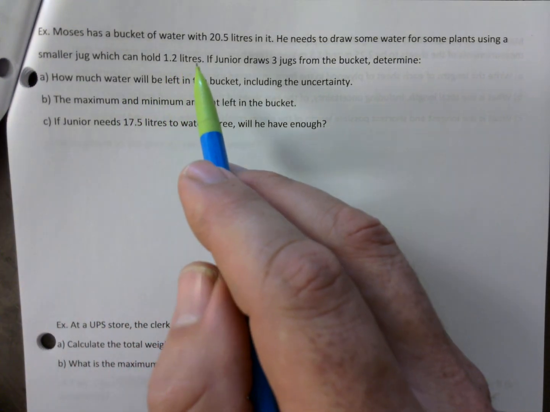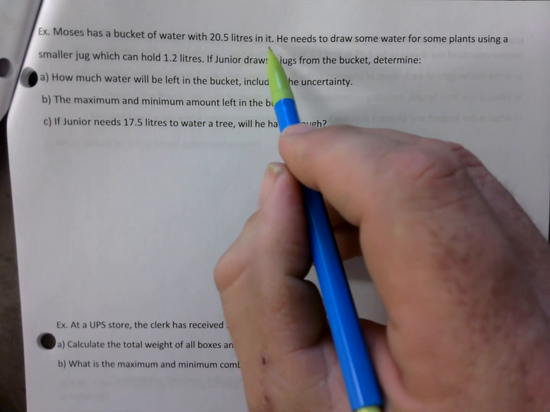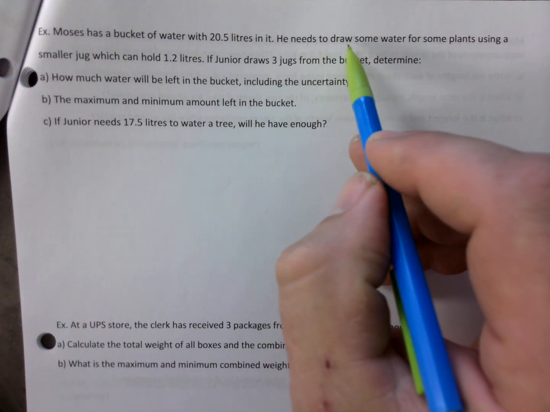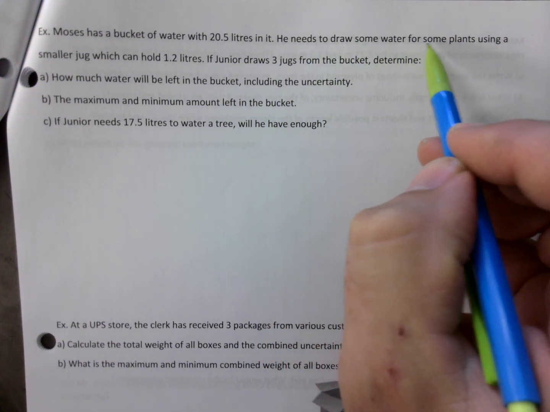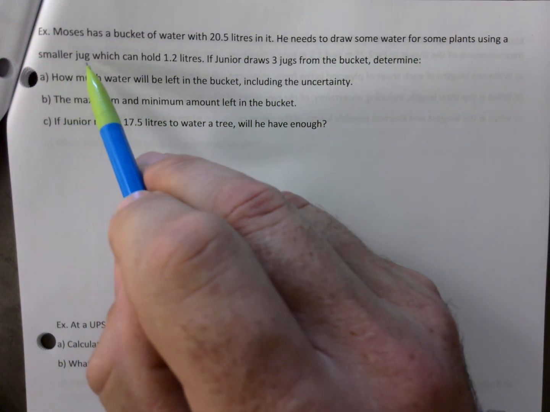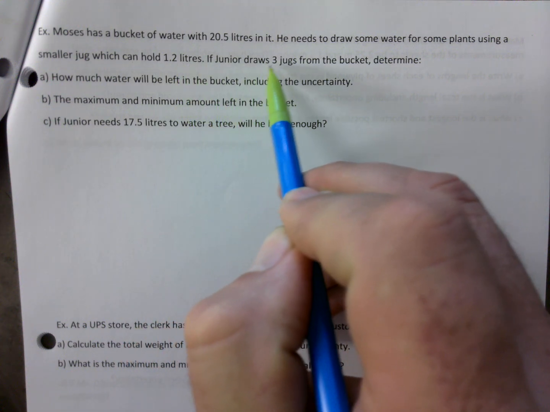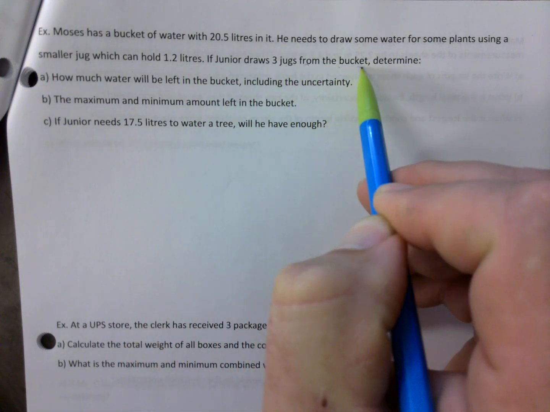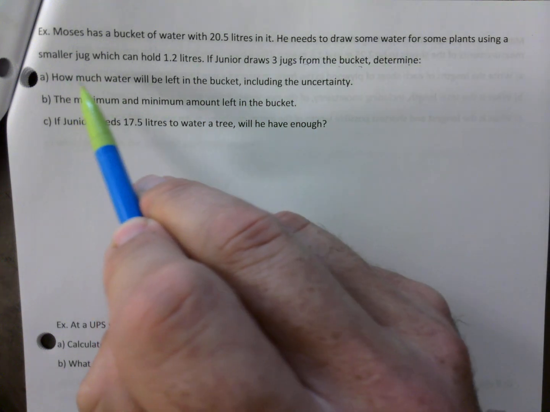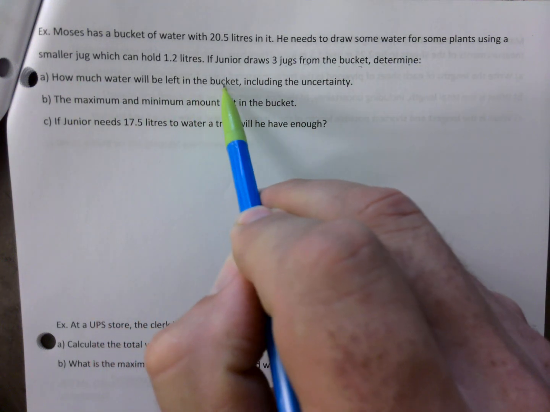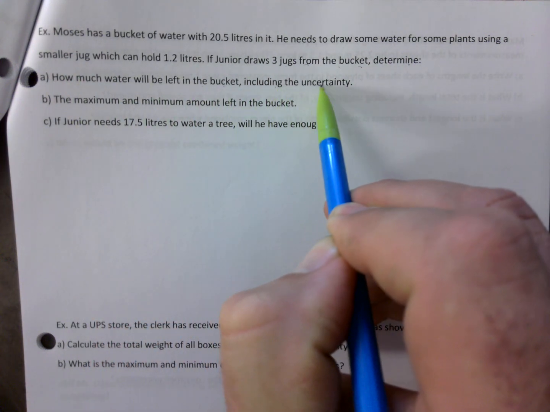Moses has a bucket of water with 20.5 liters in it. He needs to draw some water for some plants using a smaller jug, which can hold 1.2 liters. If Junior draws 3 jugs from the bucket, determine how much water will be left in the bucket, including uncertainty.